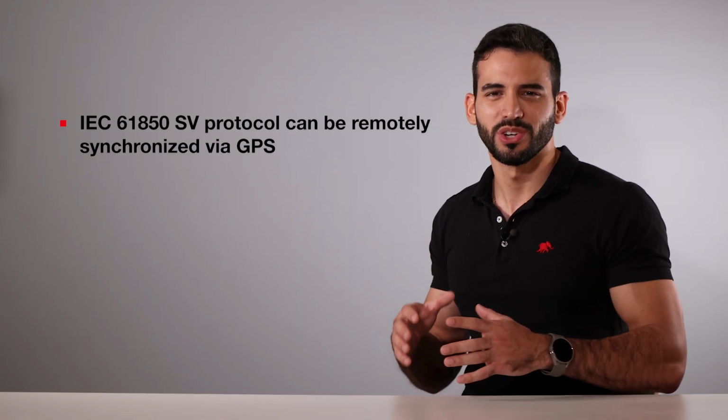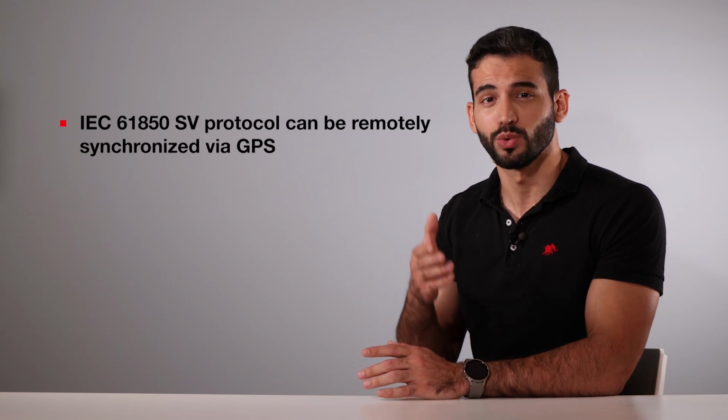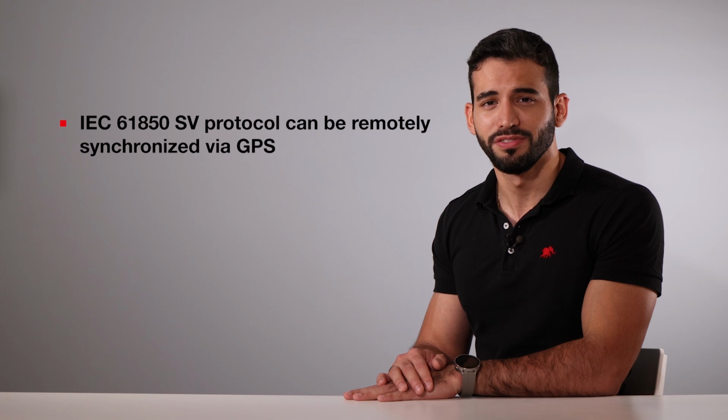GPS time synchronization is now available for remote synchronization of the IEC 61850 sampled values protocol, which can be an important feature for the accurate simulation of merging units and an essential tool for testing modern digital substations.